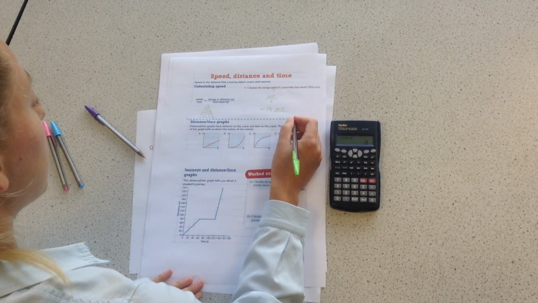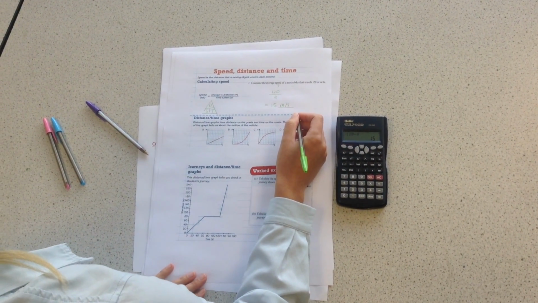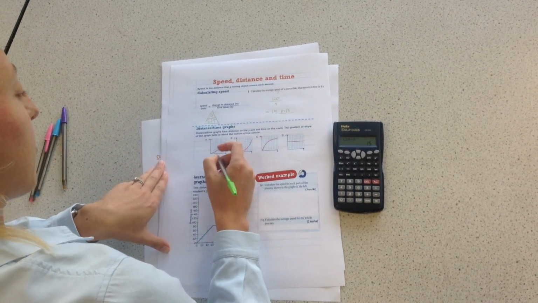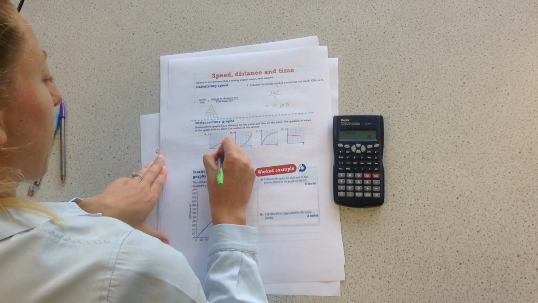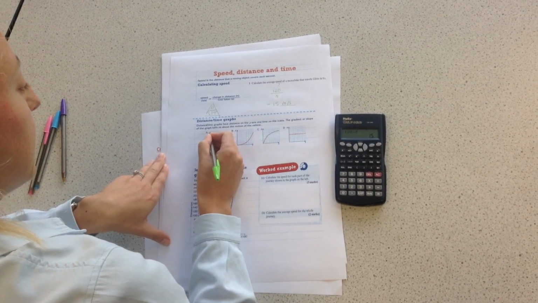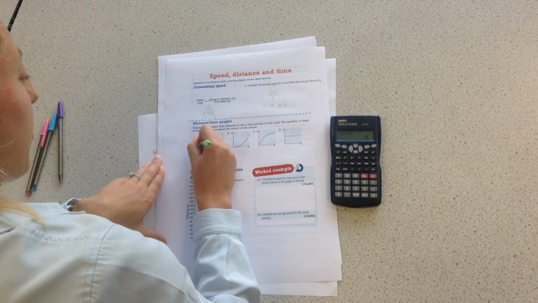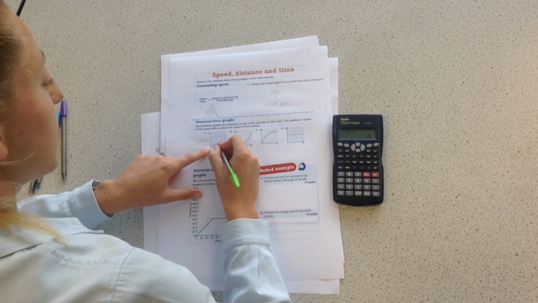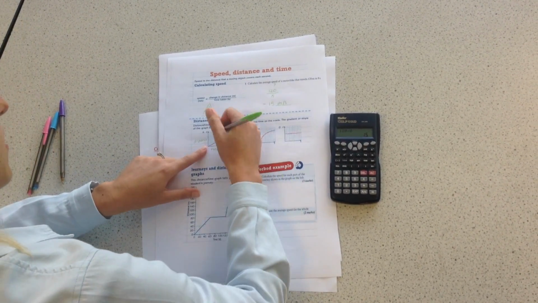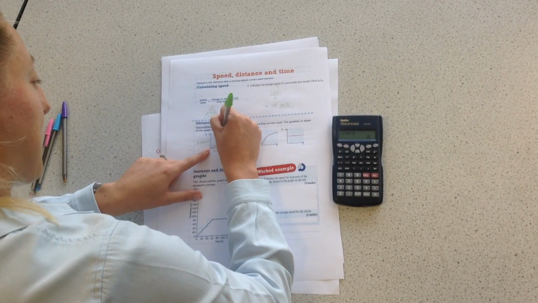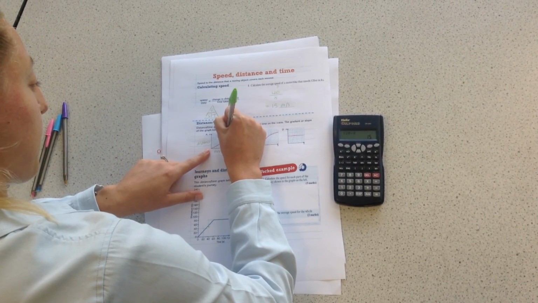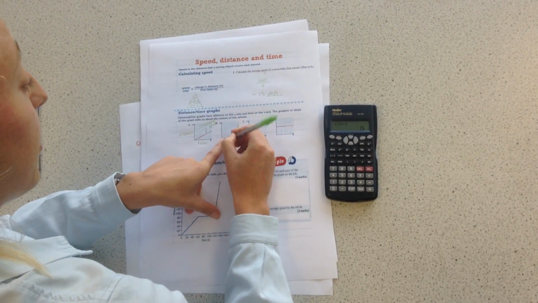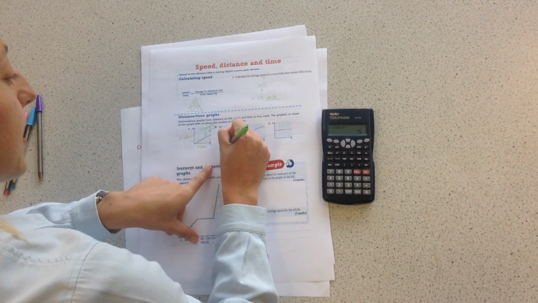Okay, moving on to distance-time graphs. On a distance-time graph we have time along the x-axis and distance up the y-axis. On this graph here, we've got a constant speed because it's a straight line. On this graph here, it's a curved line, which means it's accelerating.